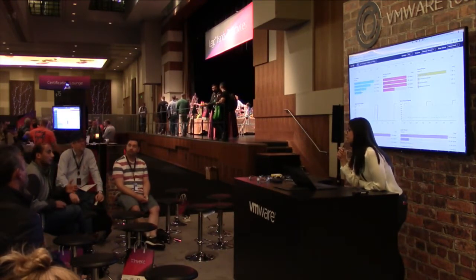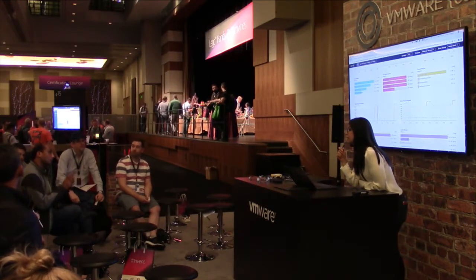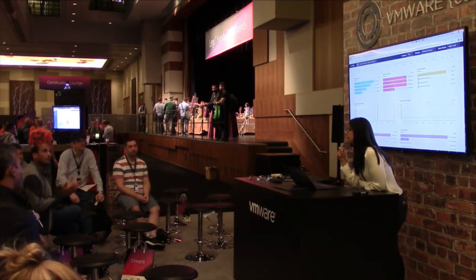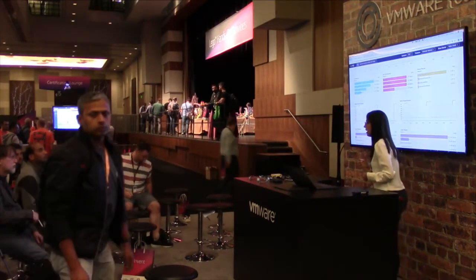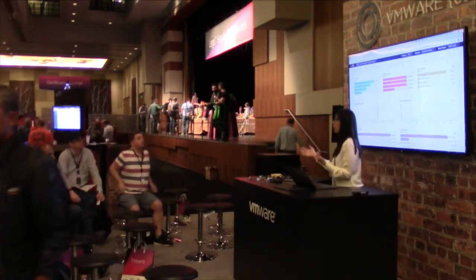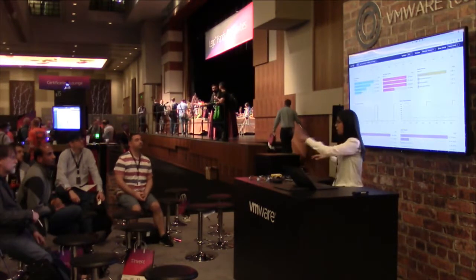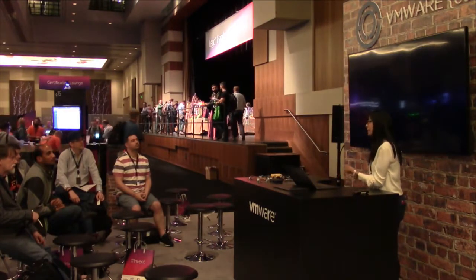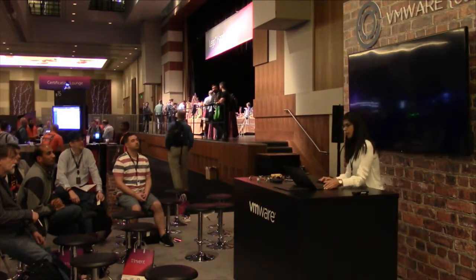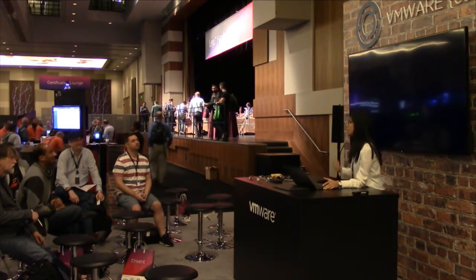That is correct. So the question is, where do you specify the granularity of the data? Like how often do you send data to Wavefront from your environment? The most granular that you can get is 1 second.